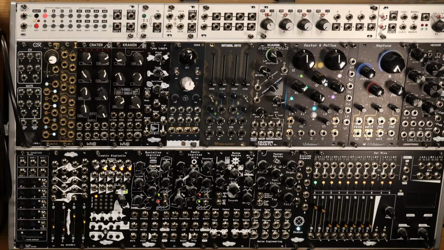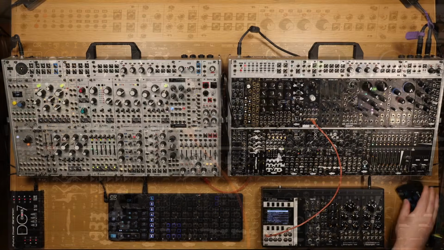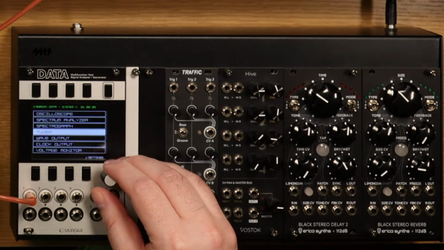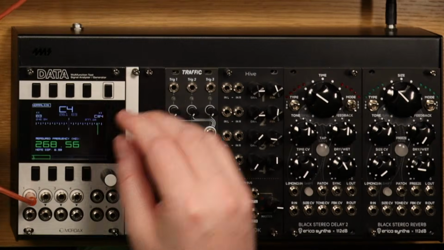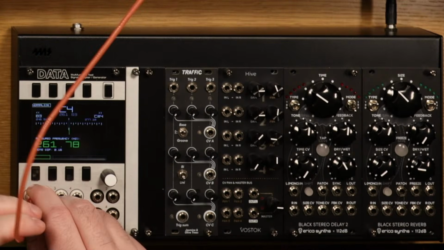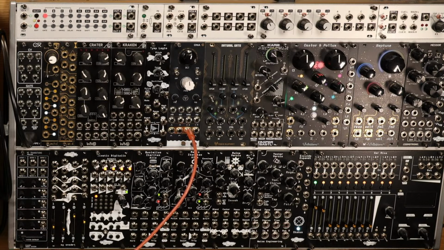So I'm going to take the output, well, maybe we'll tune first. I guess the tuning doesn't really matter, but might as well get a stable pitch. So let me plug in the Ona oscillator into Mordak's data, and let's just do C4. A little sharp. All right, close enough. So now we're tuned to middle C, basically. And we can change the octave without changing the relative tuning.